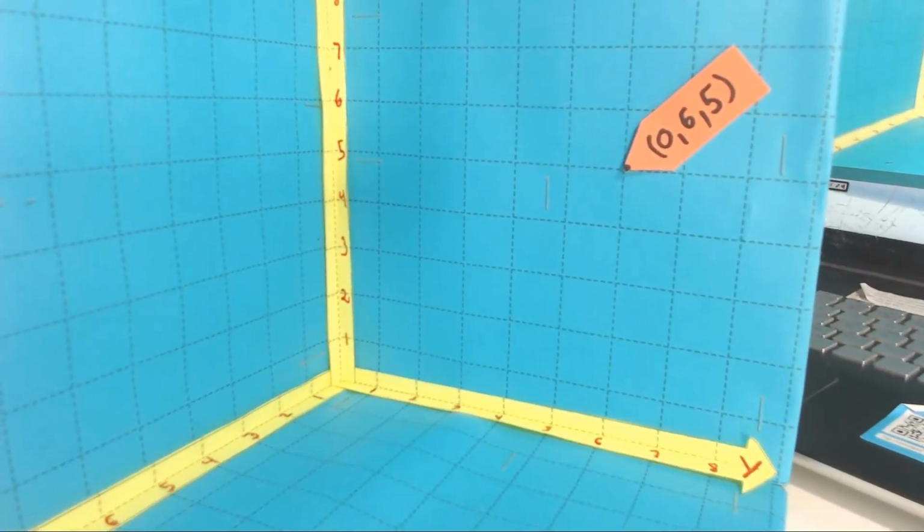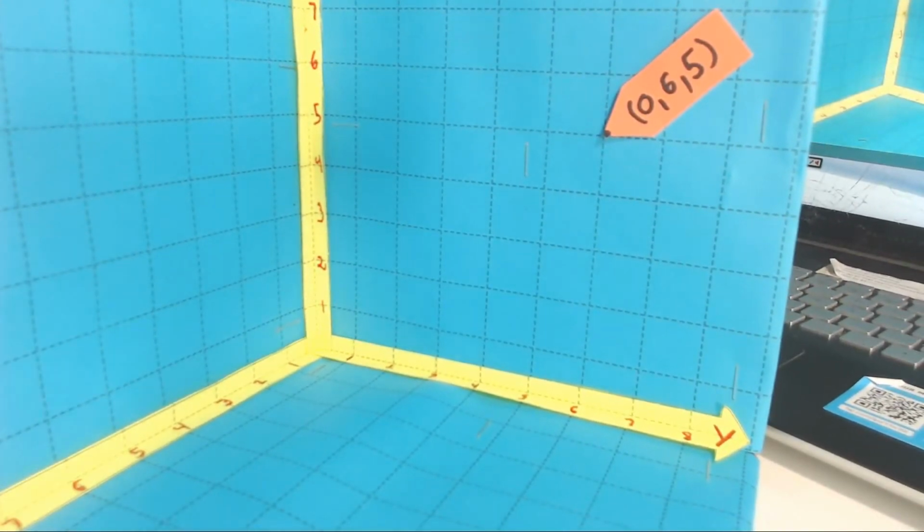I'm going to change the camera view a little bit so you can see it better. I'll leave it there for a second. So 0 along the x-axis, 6 along the y, and 5 along the z. And that's how you do that portion. Let's do one last plane.